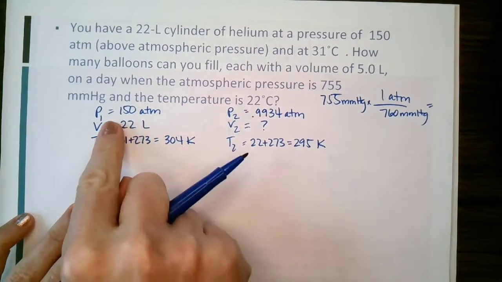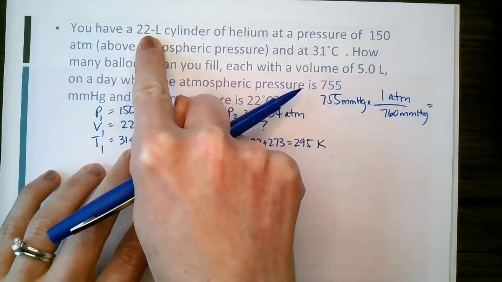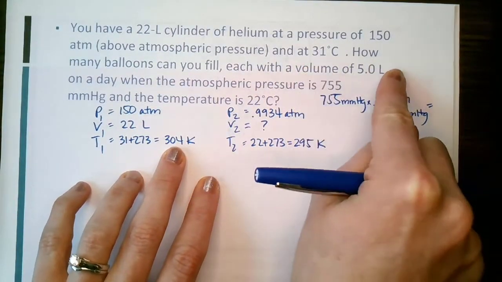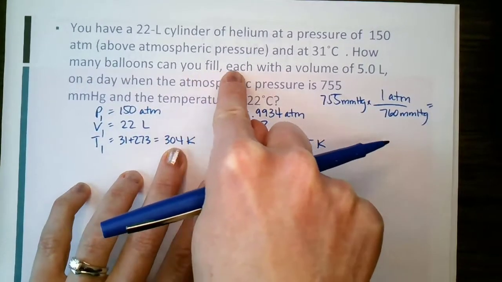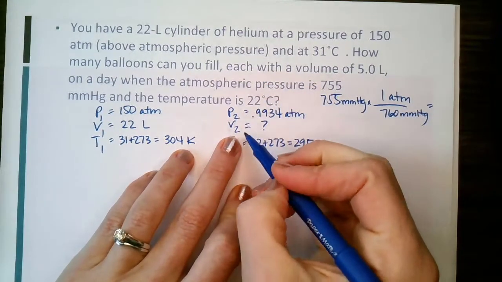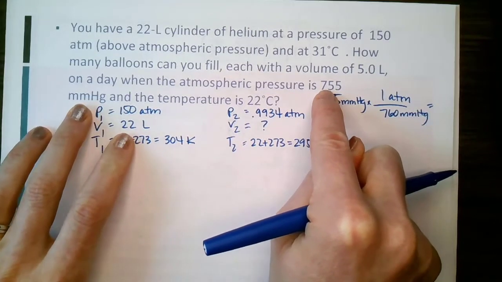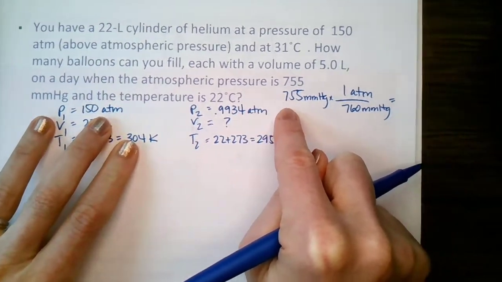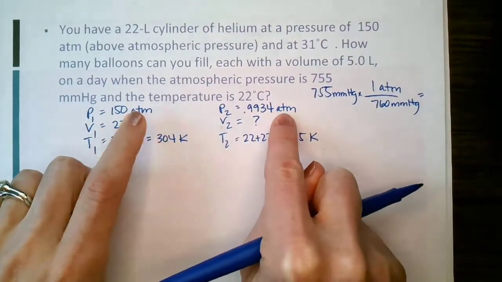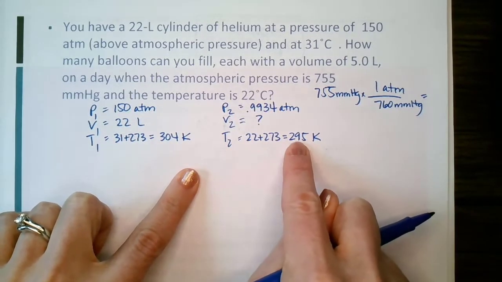Hopefully, you wrote down your initial pressure of 150 atmospheres, 22 liters was our initial volume, and our temperature of 31 degrees Celsius is 304 Kelvin. We want to know how many balloons can we fill. So we want to know our total volume first. So we need to find V2. We're told the atmospheric pressure is 755 millimeters of mercury, and hopefully you went, oh, wait a second, those units don't match. So I went from 755 millimeters of mercury to atmospheres. So we have the same units, which is 0.9934. And then 22 degrees Celsius is 295 Kelvin.